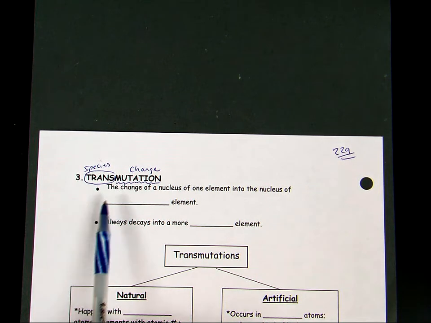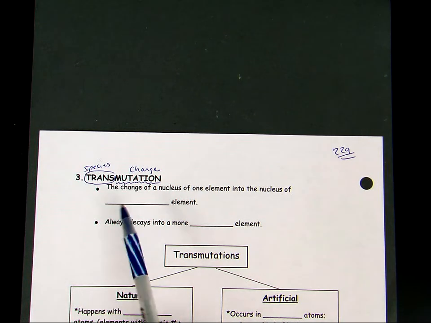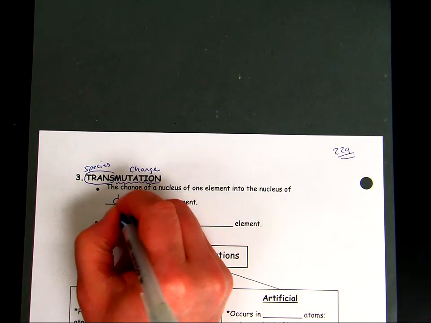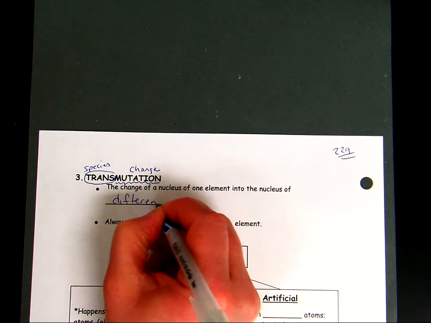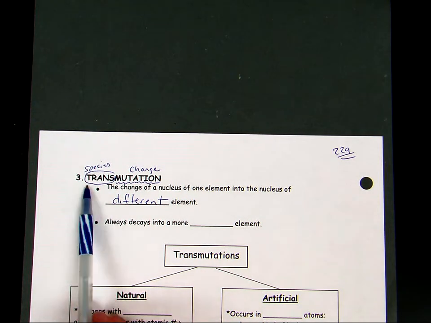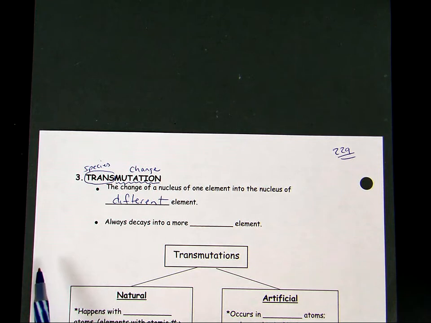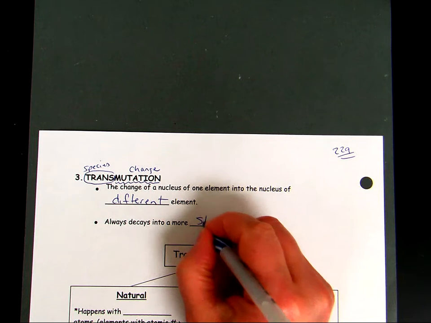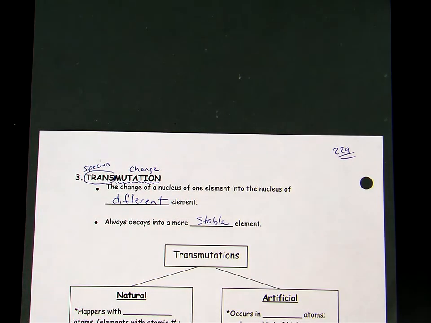Nuclear reactions are considered a change in the species because we start with one element and end with a different element. So the change of the nucleus of one element into the nucleus of a different element. In a nuclear transmutation, the element always decays into a more stable element.